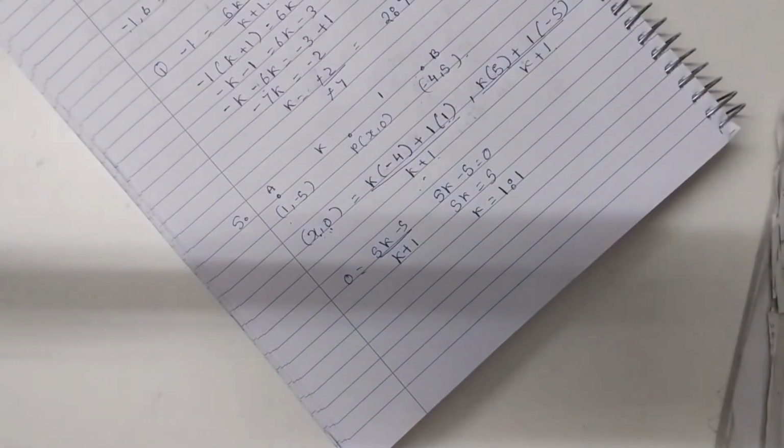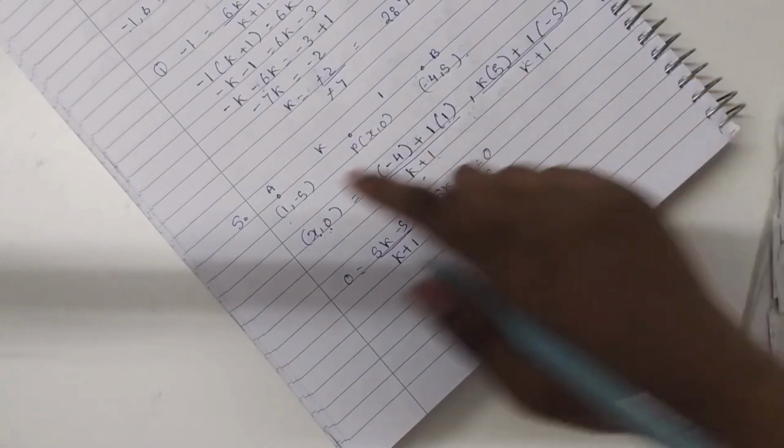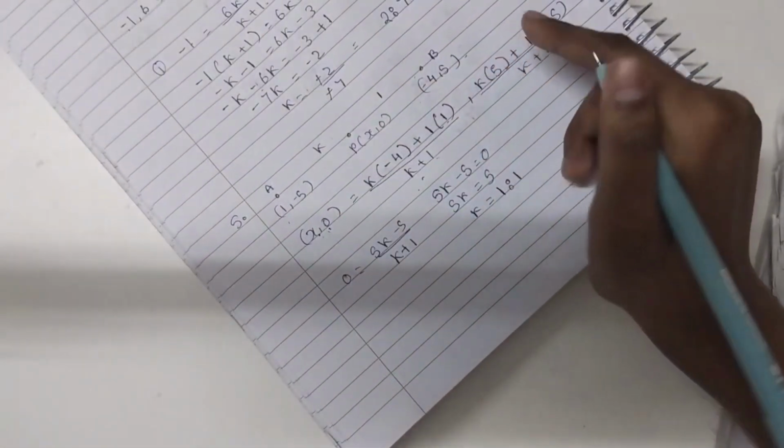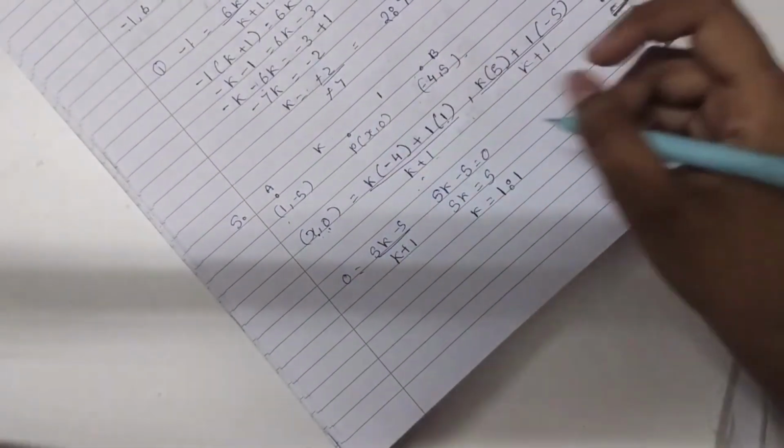Now we're going to substitute the value of the ratio in the section formula in order to find the coordinates of P.